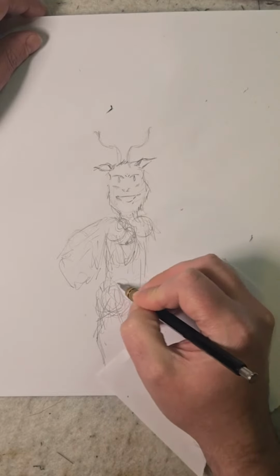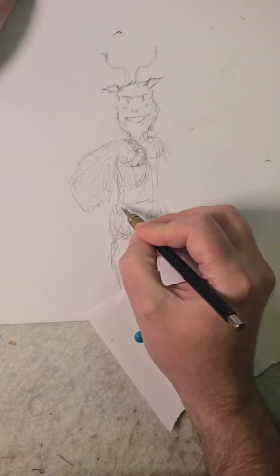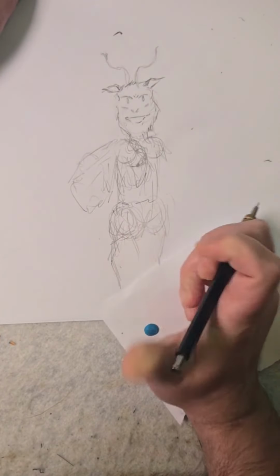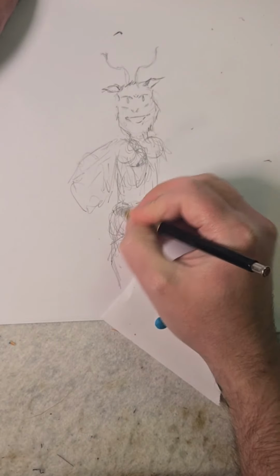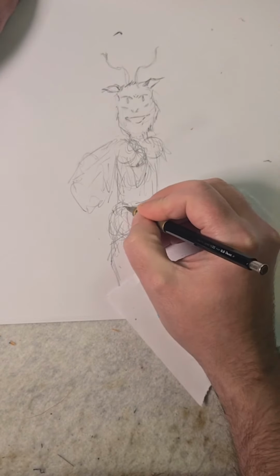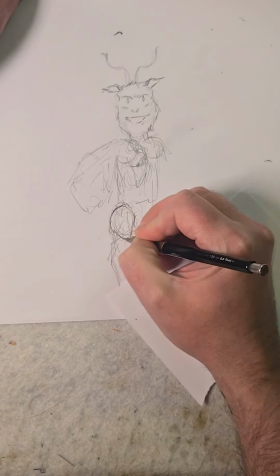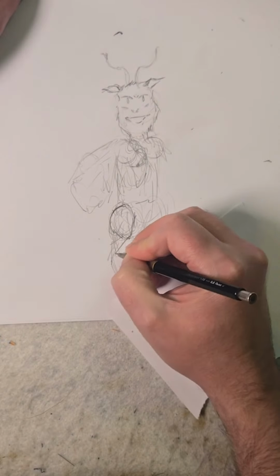There it is. So I always do this thing. Can you guys see? Where I get confused about how mammals' legs go. This is a great example. So this is the hip, and then before it even really leaves the body, that's the knee.